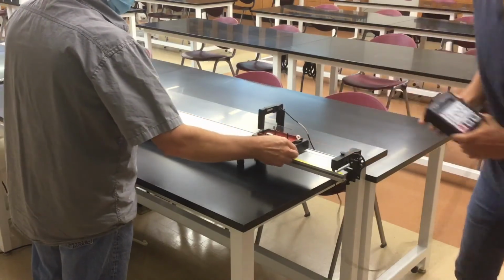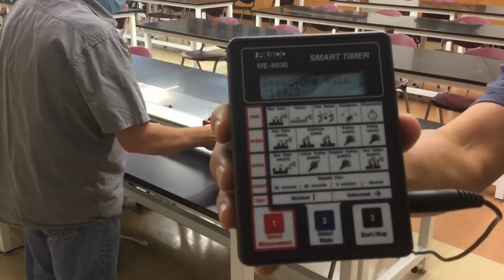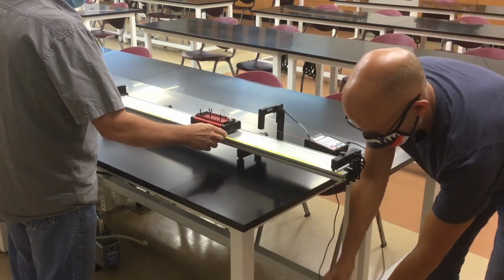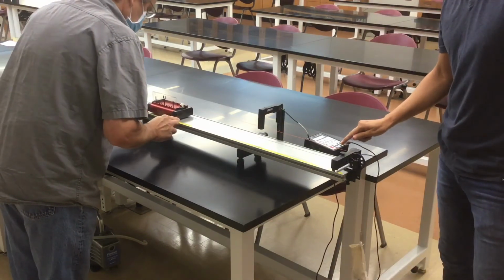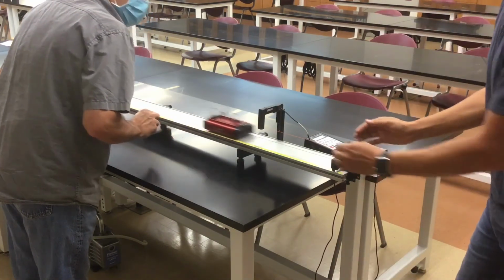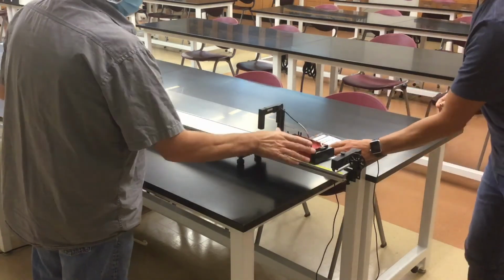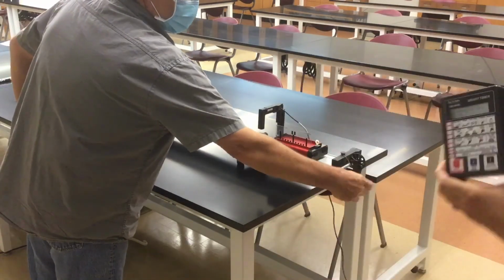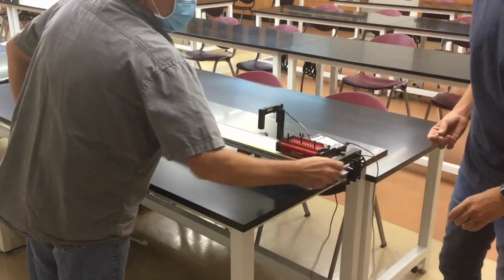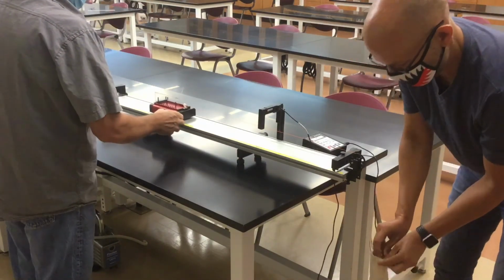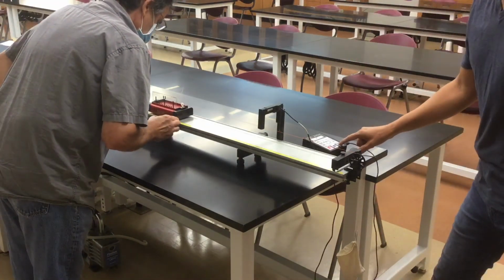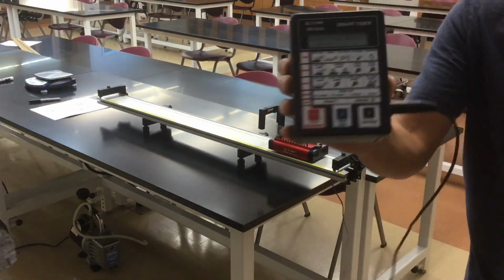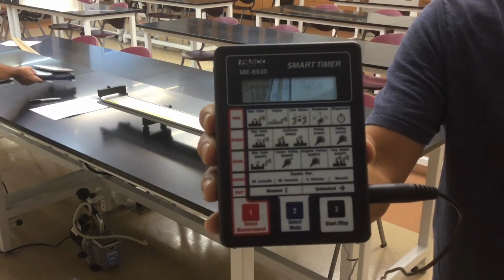All right. Got it? Two to go. Nine 20-gram masses in the bag. Photo gate is armed. Okay, here's another value for you. And on to the last one, 10 out of 10. Arm the photo gate. And there we go. So you have 10 different masses and 10 different speeds.